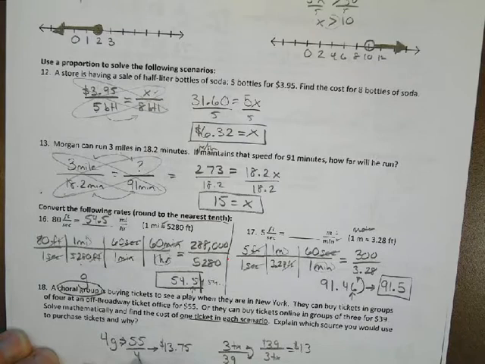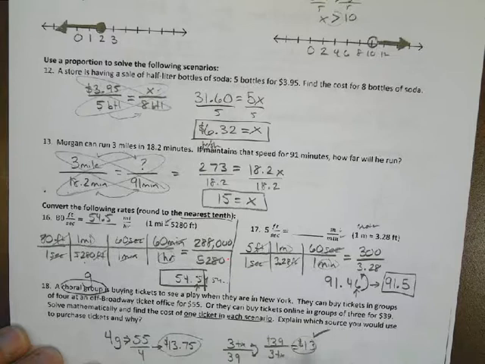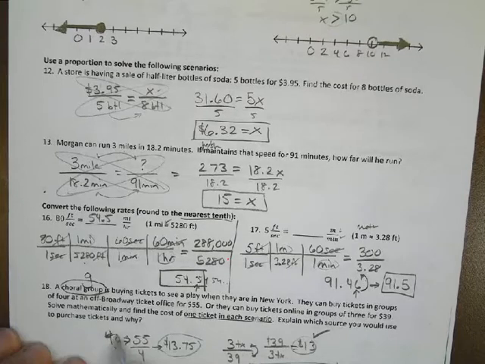So when I go by 4, I have $55 for 4 tickets, which is $13.75. When I have 3 tickets for $39, it costs me $13. So it's actually cheaper to buy them in groups of 3 because the per ticket price is $13. So I would choose the group of 3 in order to buy my tickets.